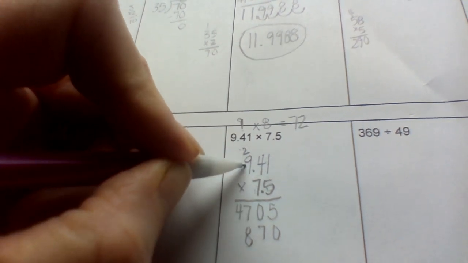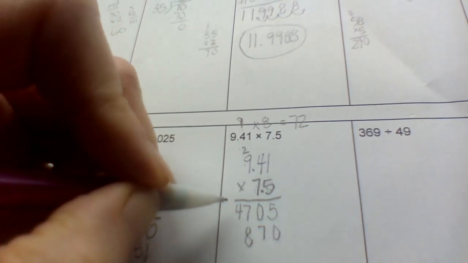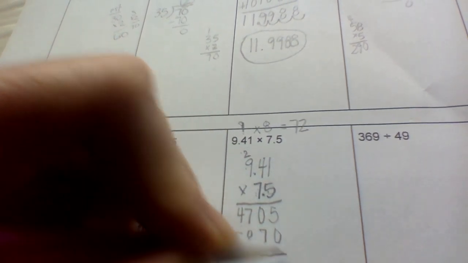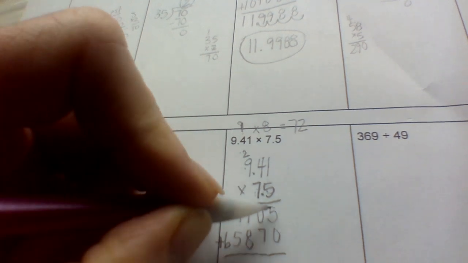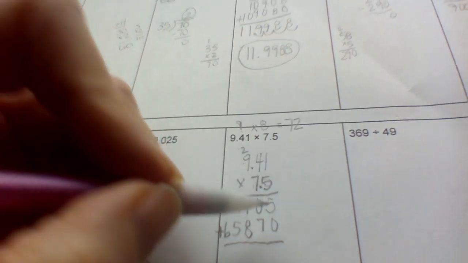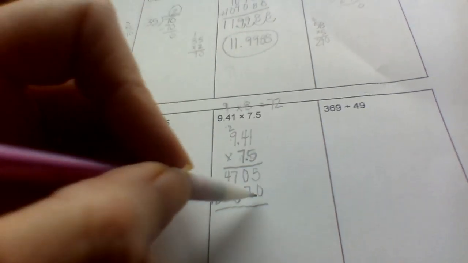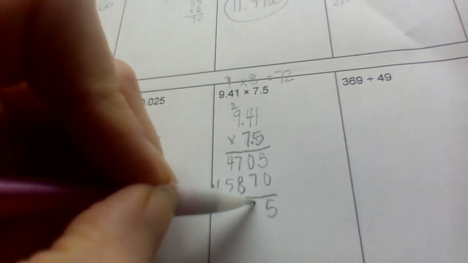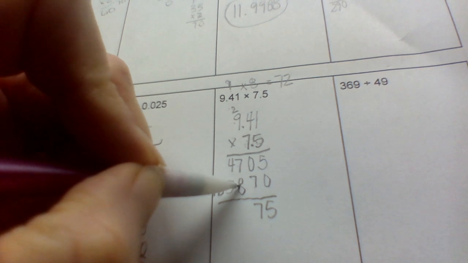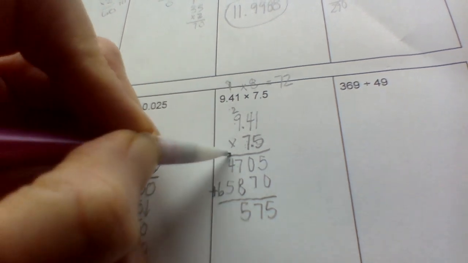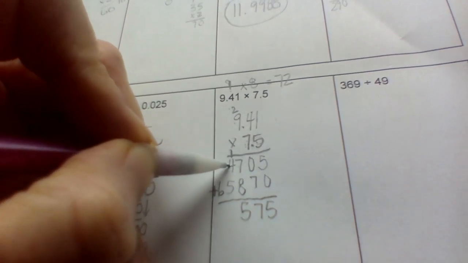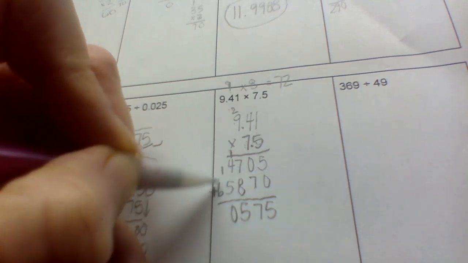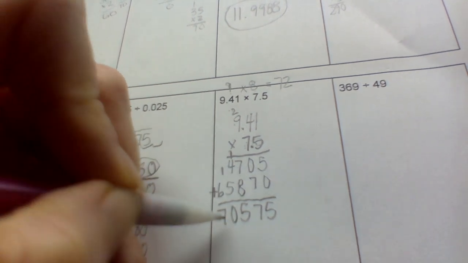7 times 9 is 63. 64, 65. I'm going to draw my line and I'm going to add. I'm going to start on the right when I add. 5 plus 0 is 5. 0 plus 7 is 7. 7 plus 8 is 15, so I write 5 and carry my 1. 1 plus 4 is 5, plus 5 is 10. Carry my 1. 1 plus 6 is 7.